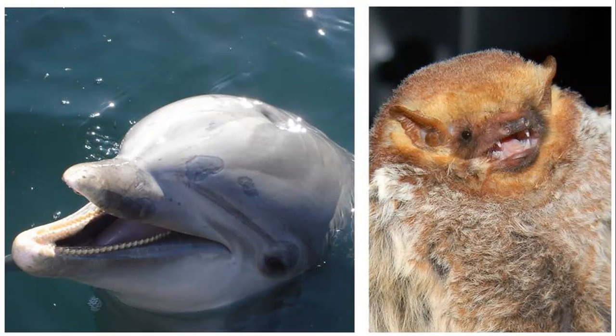Ultrasound is a sound that has a wave frequency higher than the human ear can detect. It includes all sounds with wave frequencies higher than 20,000 waves per second, or 20,000 hertz. Although we can't hear ultrasound, it is very useful to humans and some other animals.